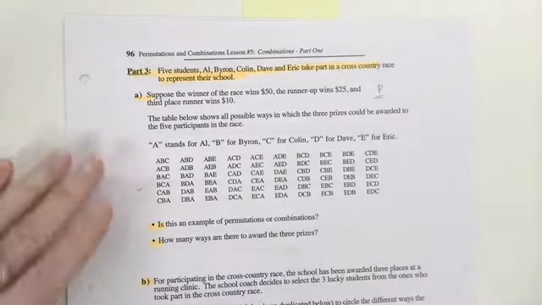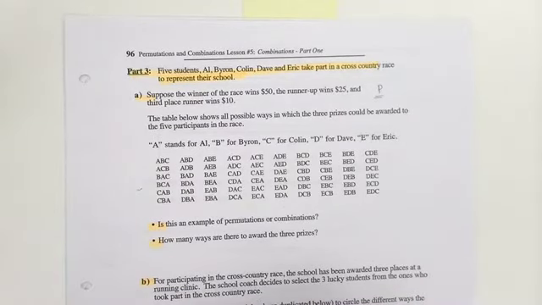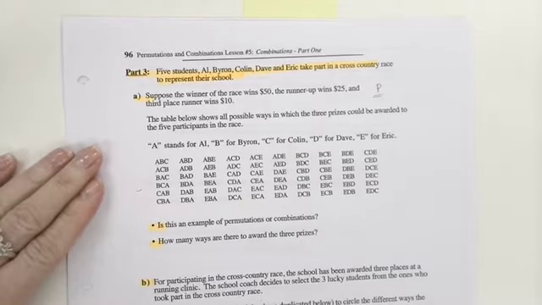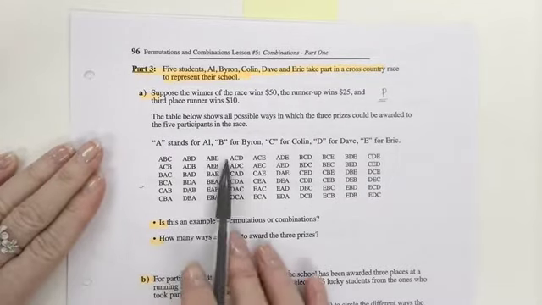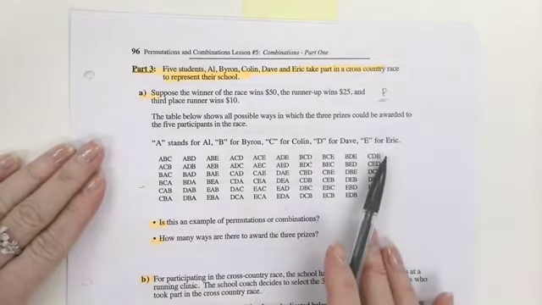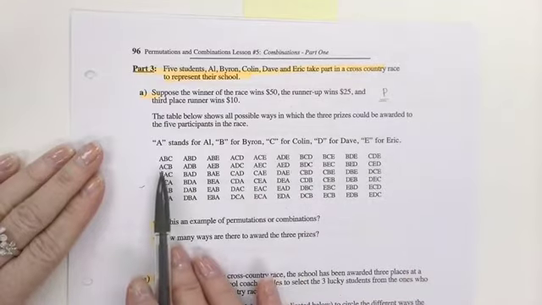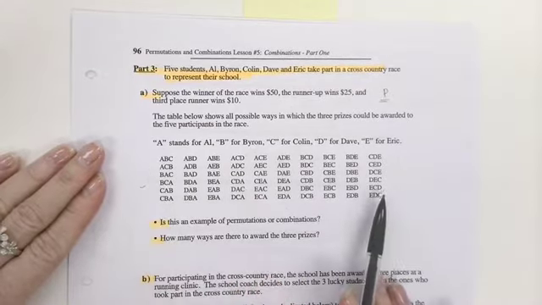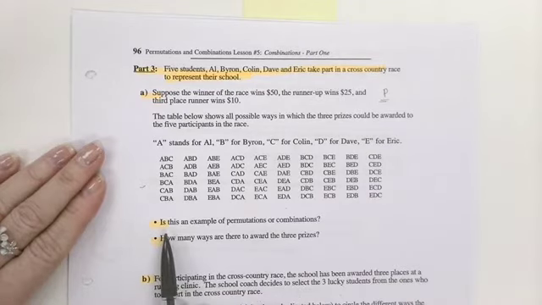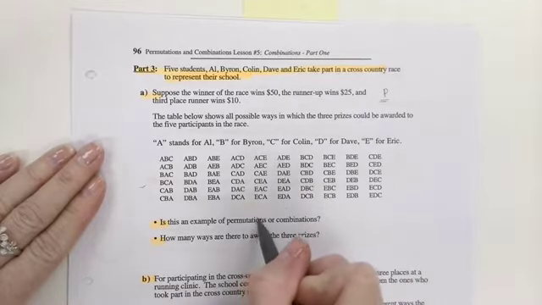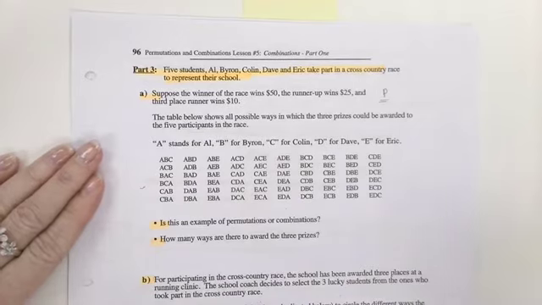So the table shows all the possible ways in which the 3 prizes could be awarded to the 5 participants in the race. A stands for Al, B stands for Byron, C for Colin, D for Dave, E for Eric. And then you could go through and make up this whole long list, but good heavens, it's exhausting, and so we don't want to do that every time. So, as it says, is this an example of permutations or combinations? Well, we know it's a permutation because order matters.